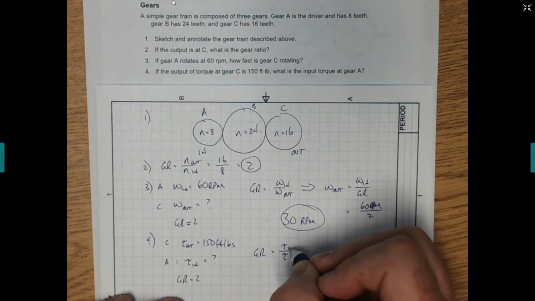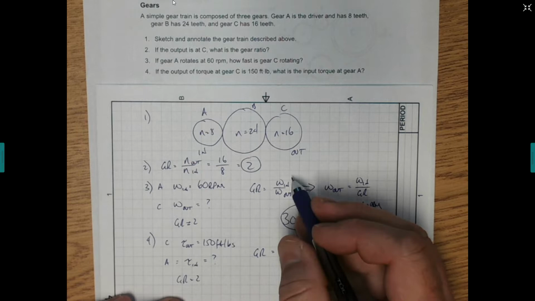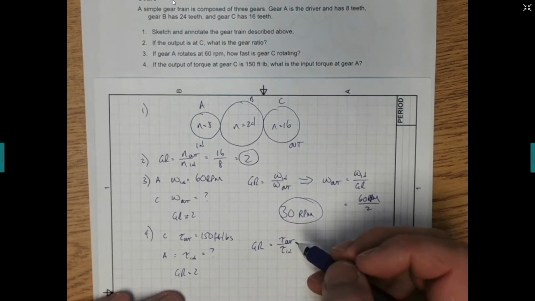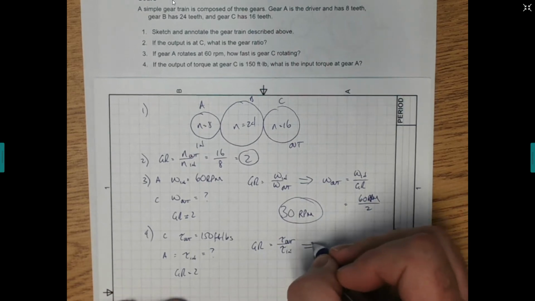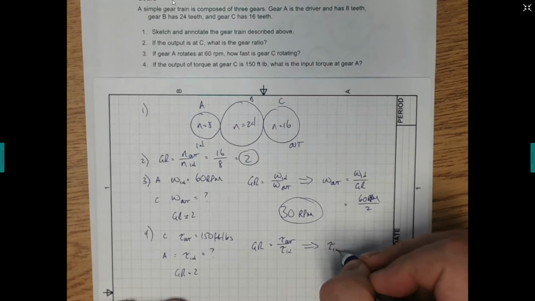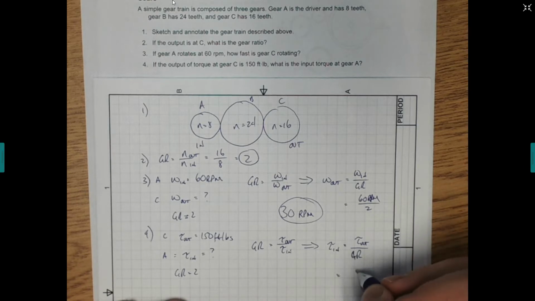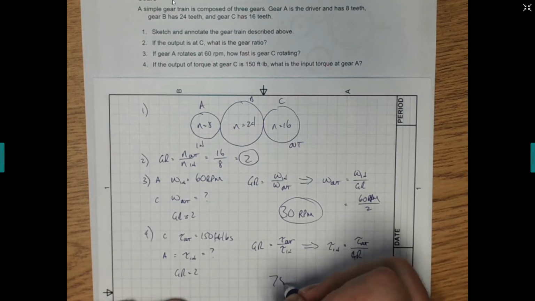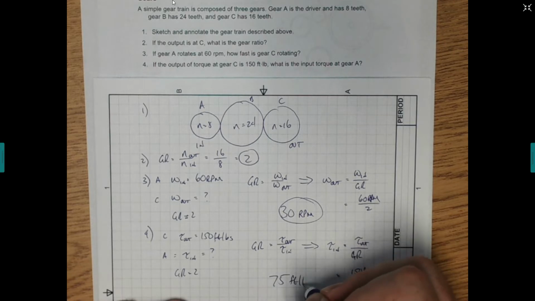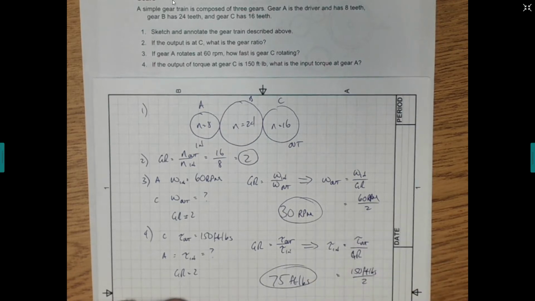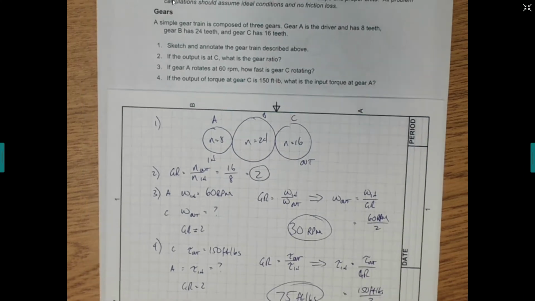So it's basically the same setup we just did, but now with torques. Okay, so the ratio of torque over torque, it's out over in always, except for the angular speed. We're going to solve this for torque in, because that's what we're looking for. So it's just torque out over the gear ratio, which is 150 foot-pounds over 2, so my answer is going to be 75 foot-pounds. There we go. There's 1 through 4. Okay, let's look at the next set.